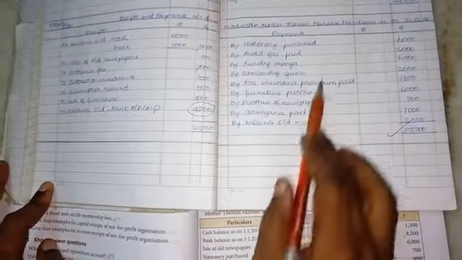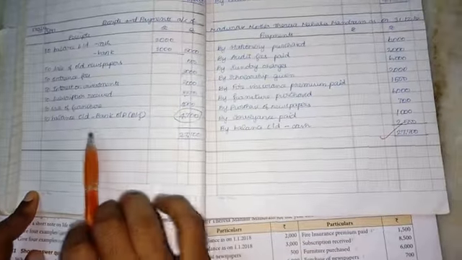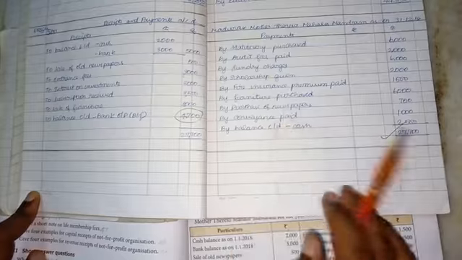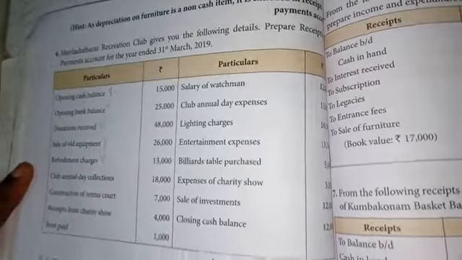That is, payments exceed receipts. The difference 4,700 is to be treated as an unfavorable balance, that is bank overdraft. Problem number 4, page number 72.